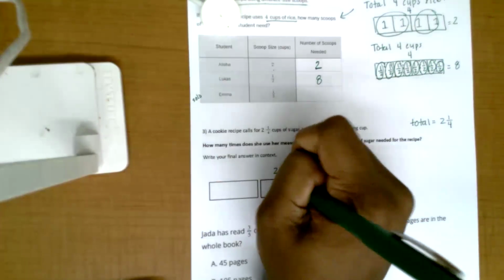Now, this problem is a little different. However, we could still get through it. So it says a cookie recipe calls for 2 1/4 cups of sugar. Izzy only has a 3/4 measuring cup. How many times does she use her measuring cup to reach the amount of sugar needed for the recipe? So if we look here, you see 3 wholes. However, we need to represent our total, which is 2 1/4 cups. So we need to show 2 1/4.